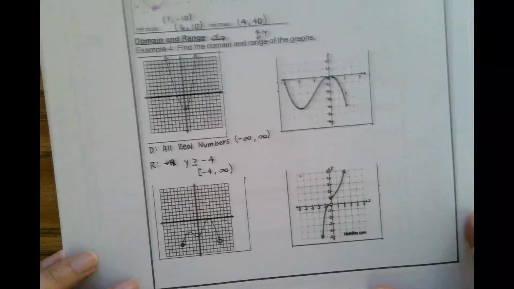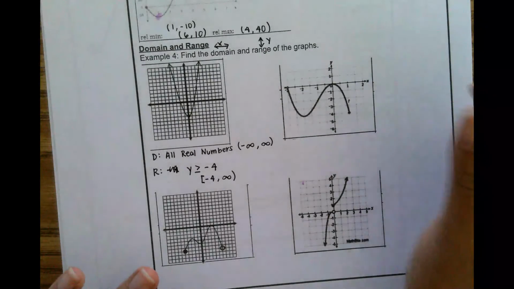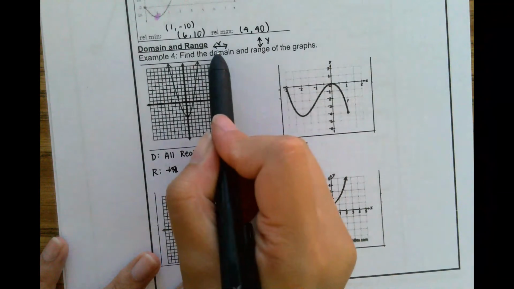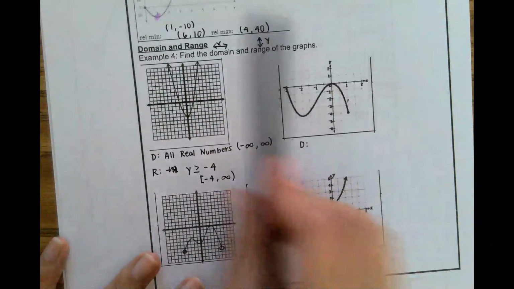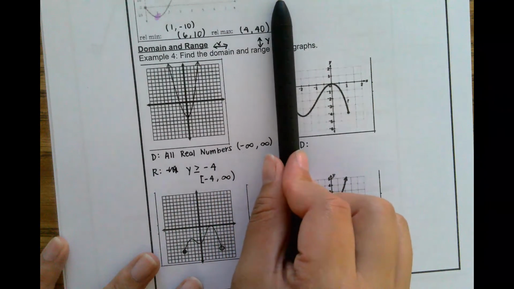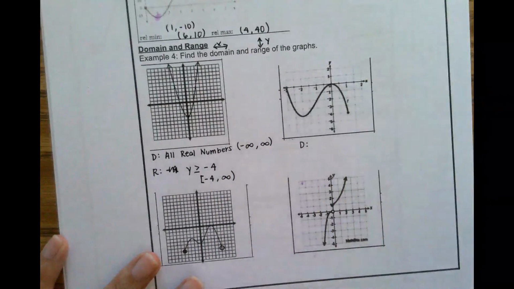Okay? So let's try it again. So here is domain. So domain again is my x values. I'm going to start left to right. Okay? So here from my graph, boom, boom, boom, boom, boom, boom, boom. I hit this. This here is a -3.